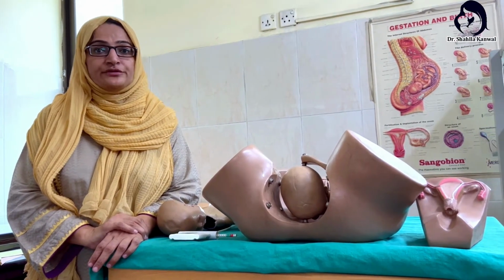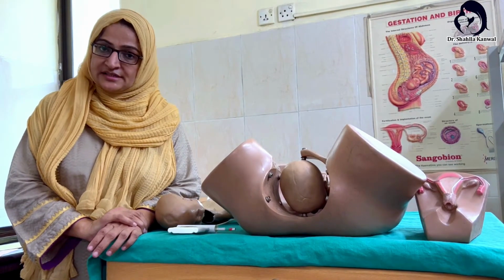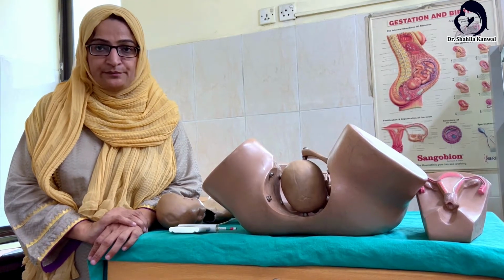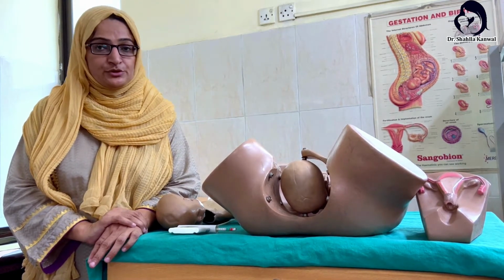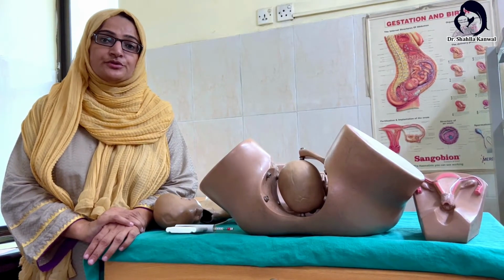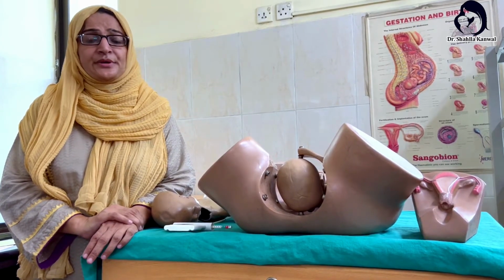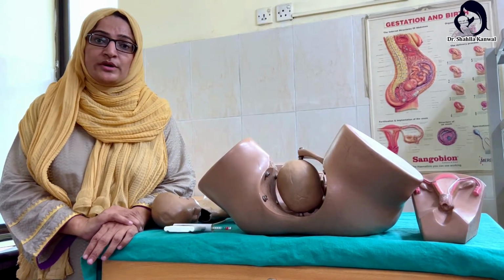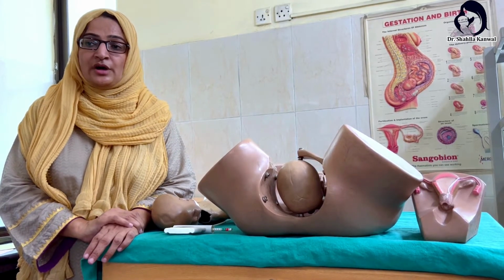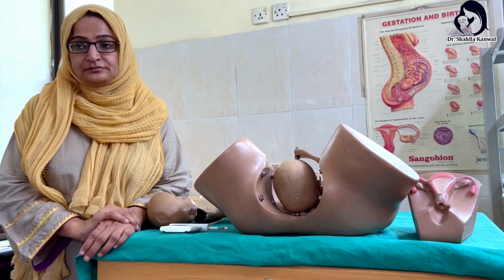The preparation of the patient is you have to explain all the risks and benefits to the patient and take the informed consent. The patient should be in lithotomy position. Bladder should be empty, gowning and gloving before the procedure, and reassure the patient. Make sure of the presence of 2 assistants, 1 pediatrician and anesthetist, as well as assistance for the perineal support.